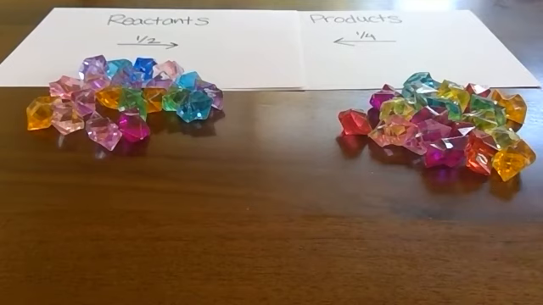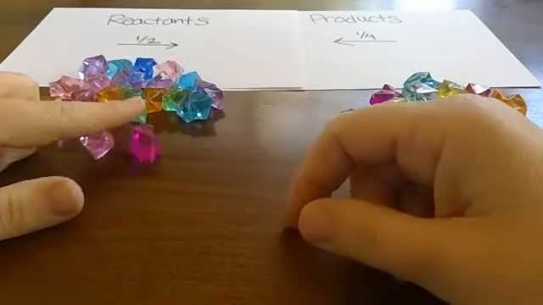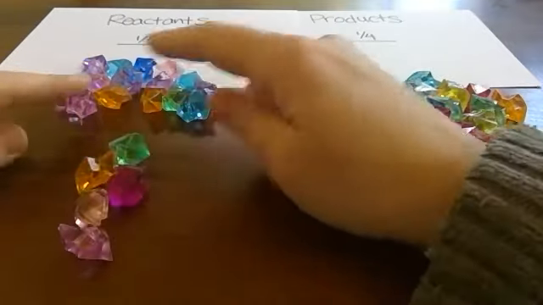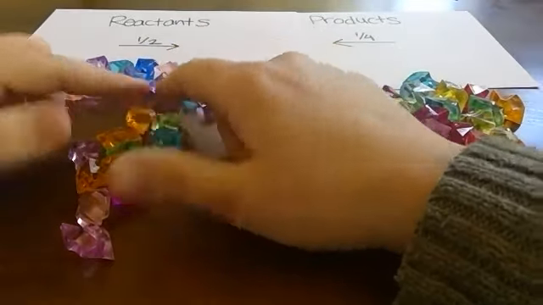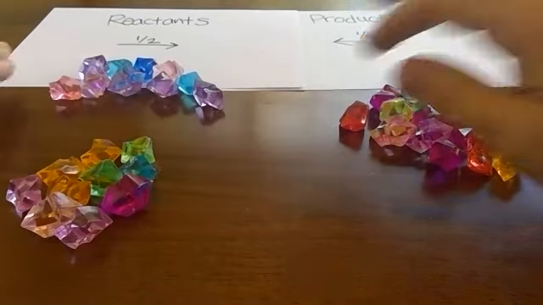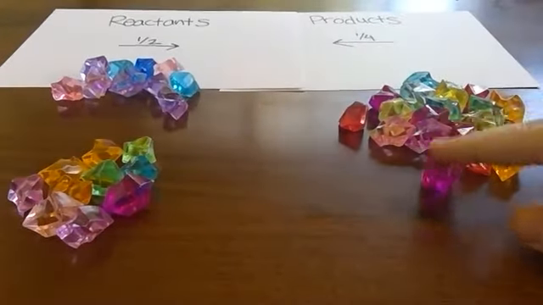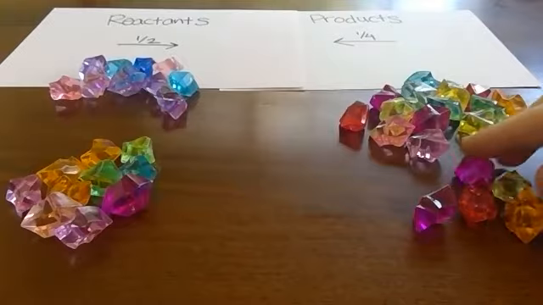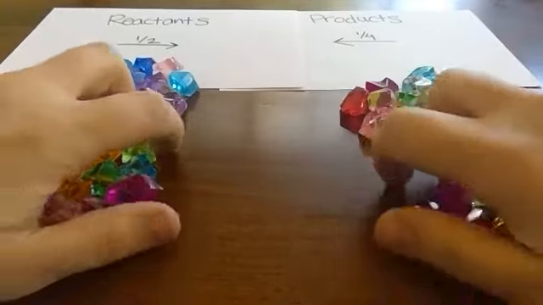Okay, let's do a second exchange. Our reaction's kind of kicking along. Half of my reactants again are going to form products. I'm going to count out 10. So here's 10, and a quarter of my products are going to become reactants, so I'll count out 5. I'm going to exchange these at the same time.